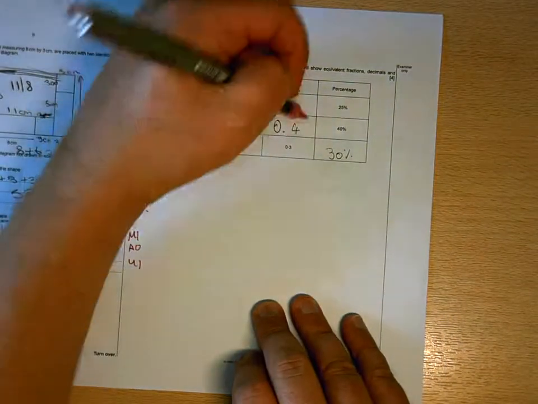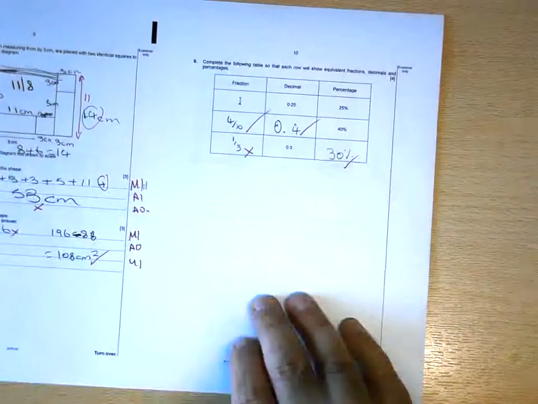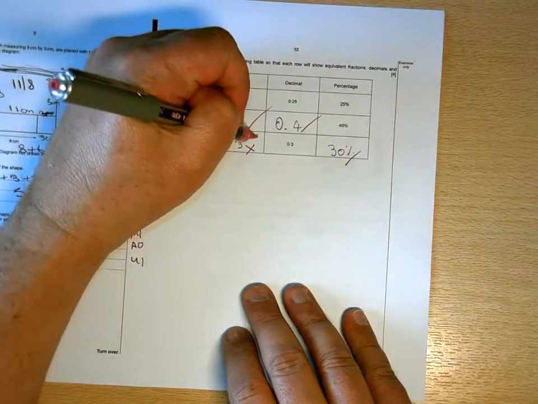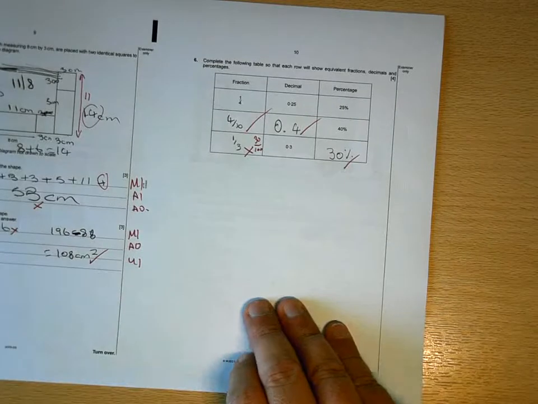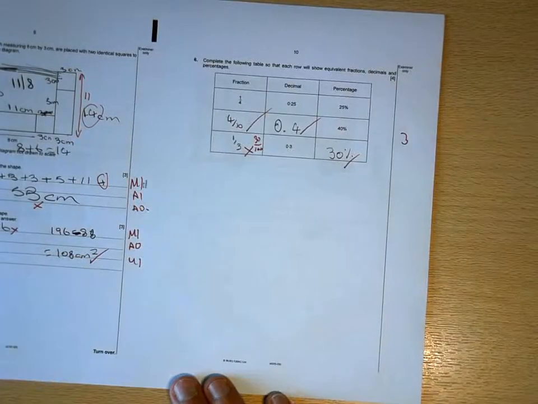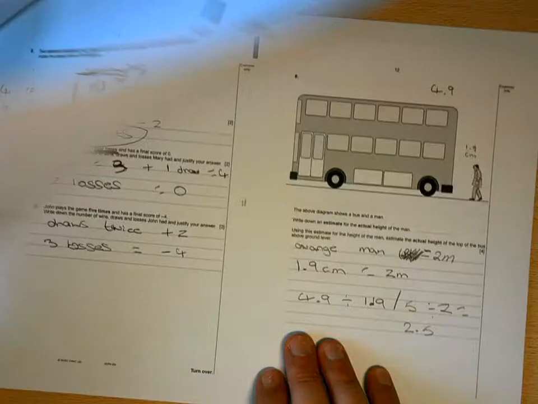Okay, so this is 0.4, which is 4/10. That's 30%, which is not a third. 30% you would write as 30 out of 100, which is 3/10. So 3 there. So 7 on that page.